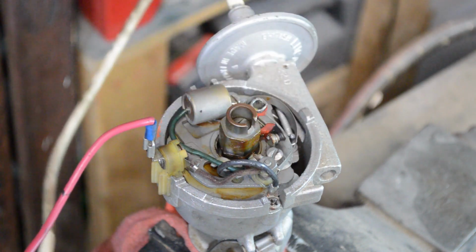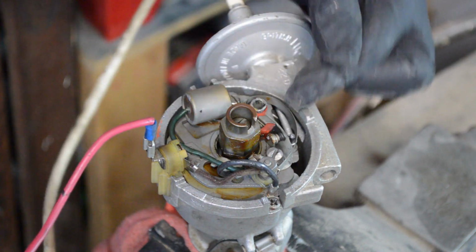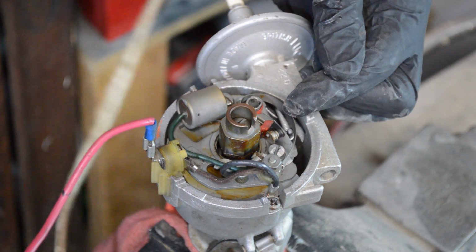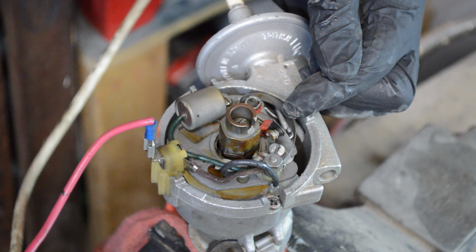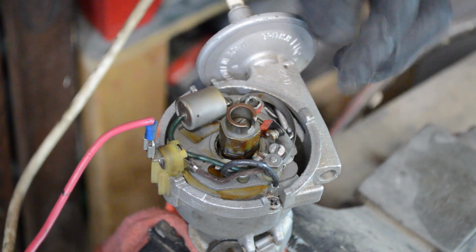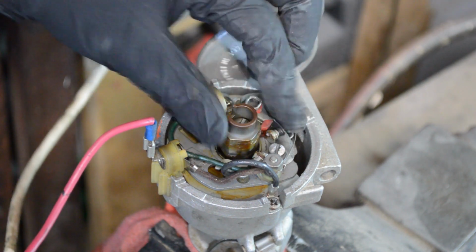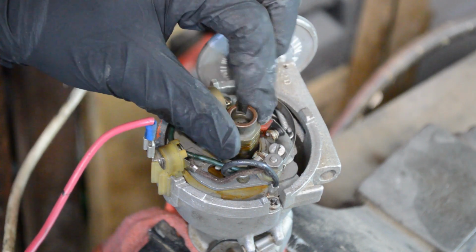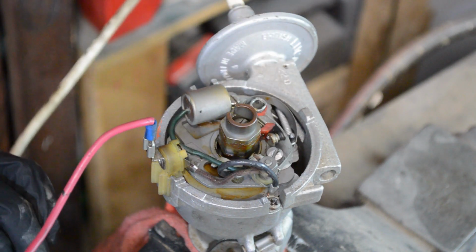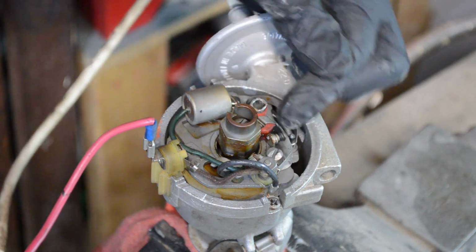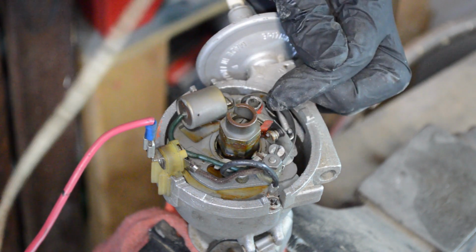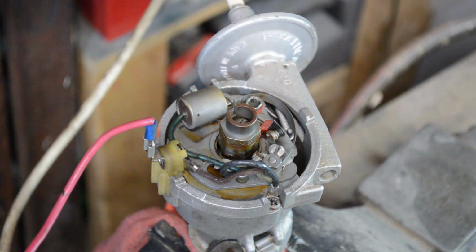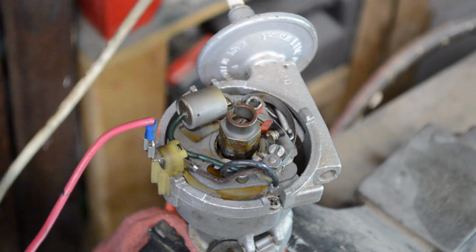What does the points plate actually do? It changes the time that the points are going to be opened, right? It either advances it or retards it. In this case, it retards it because the distributor spins this way. So by moving the plate, what would be triggered right here now is going to be triggered a little farther down the line. That's basically how it's working.